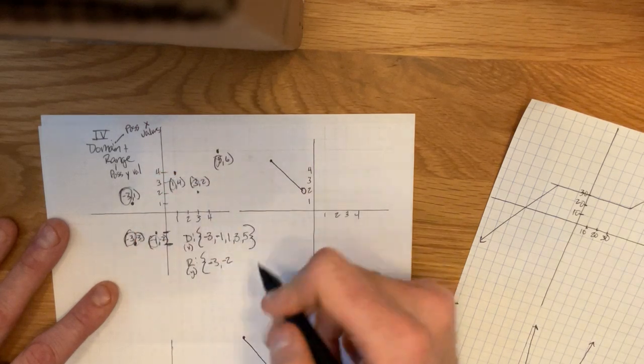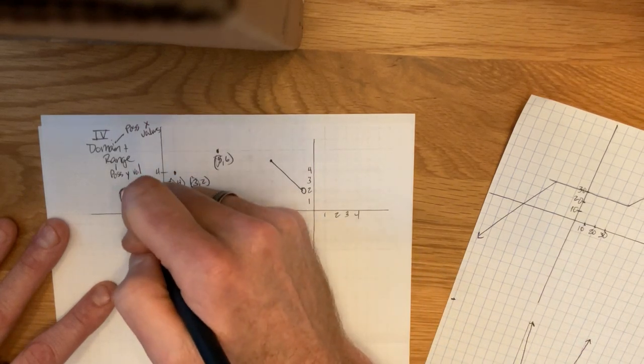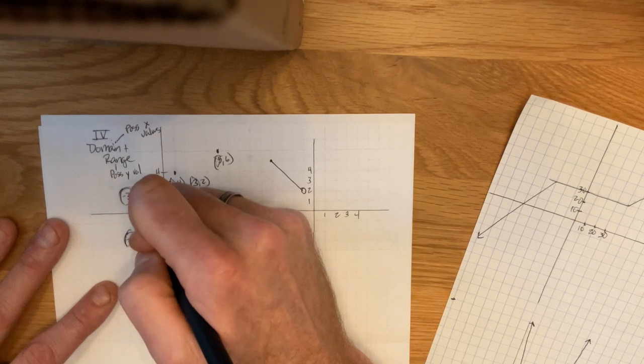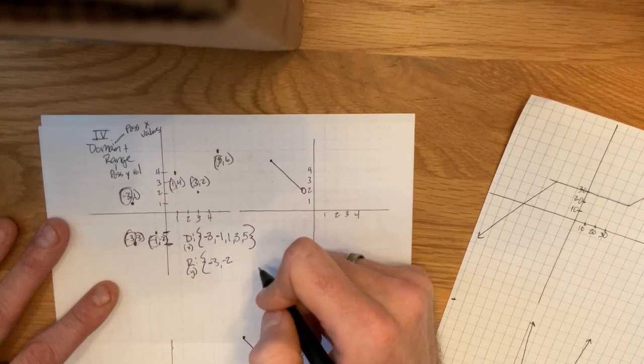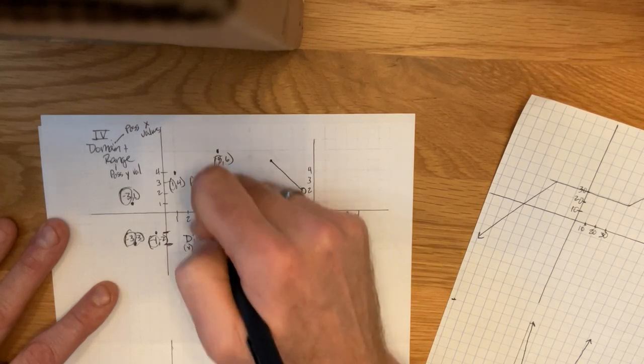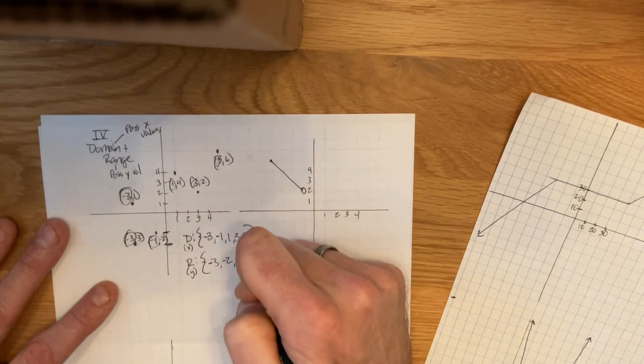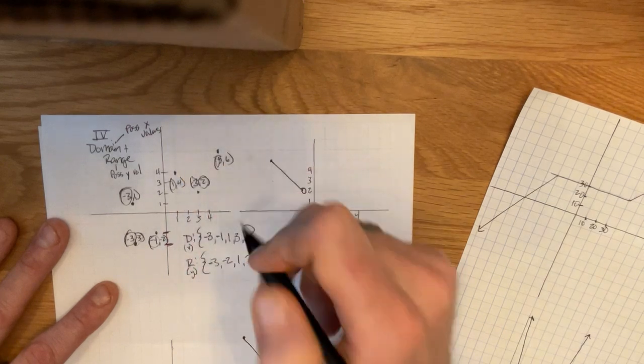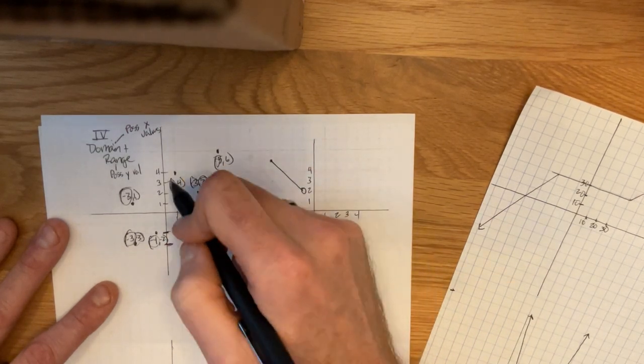My next one is, what's this one? A lot of people would say -3. No. My Y value there is 1. My Y value there is 2. The only thing you can mess up here is getting your X and Y mixed up.